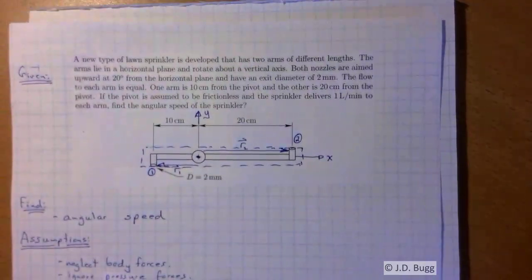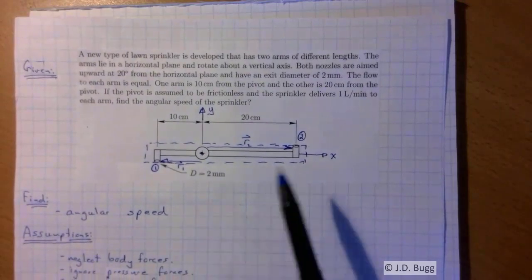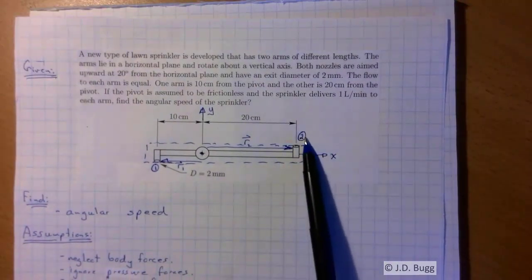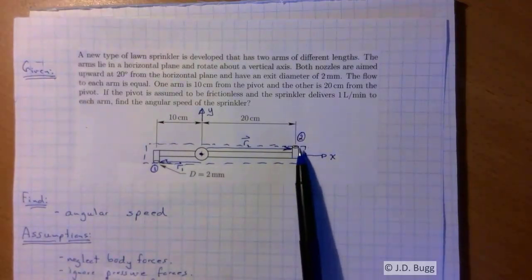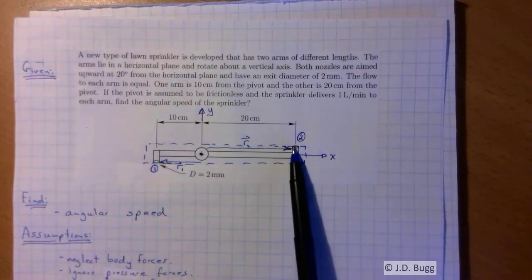So we go back and we look at this, and we're going to actually look at number 2 first here, just because it's in the positive quadrant here. It's a little bit less confusing. So we'll look at number 2. What is the velocity of the water coming out of that nozzle?